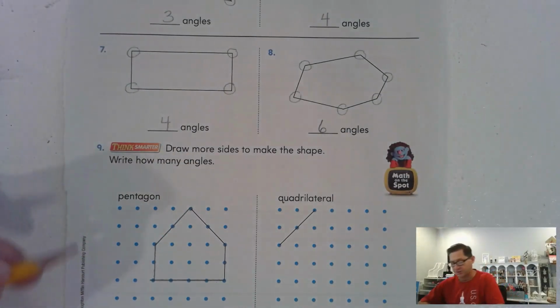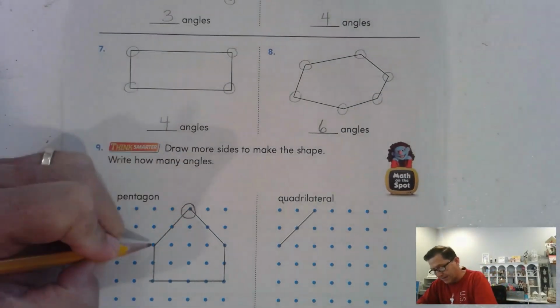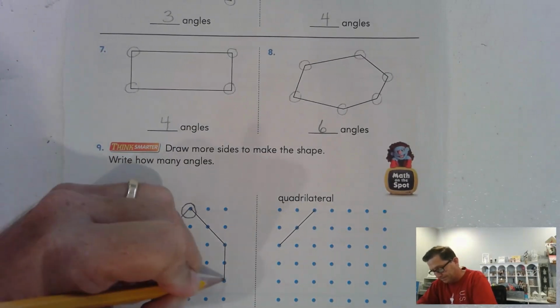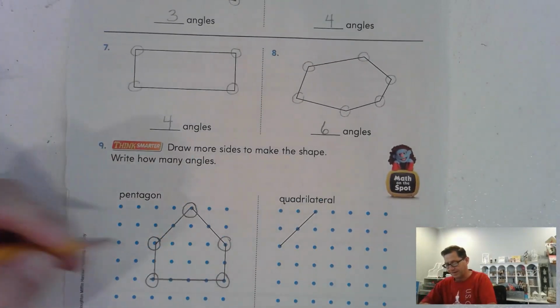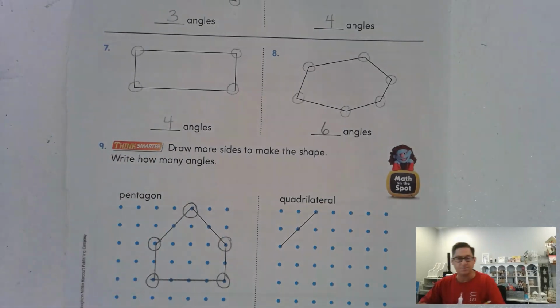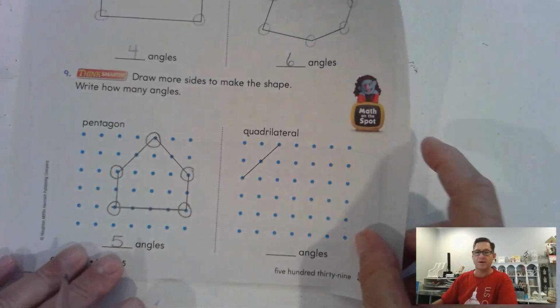So I drew a little house shape. And then I'm going to go ahead and circle the angles. Okay, so we have a 5-sided figure, 5 vertices, 5 angles.